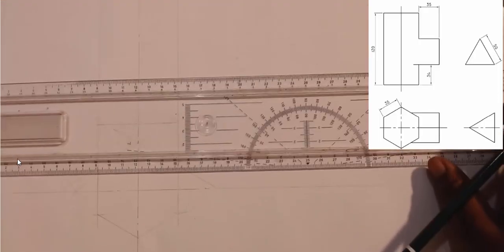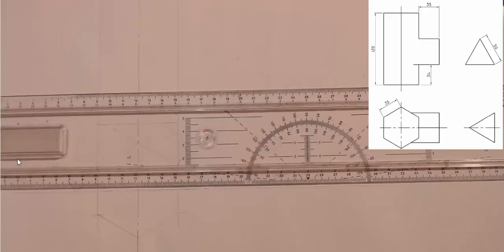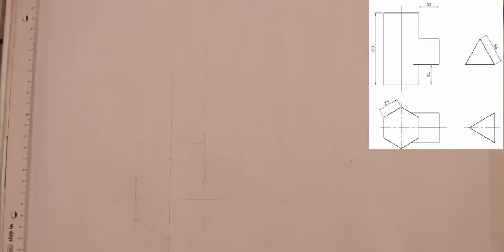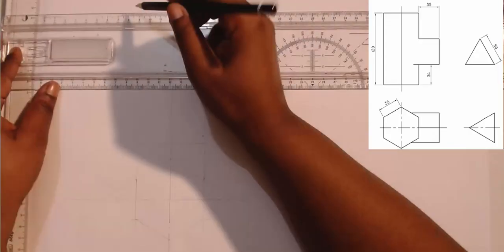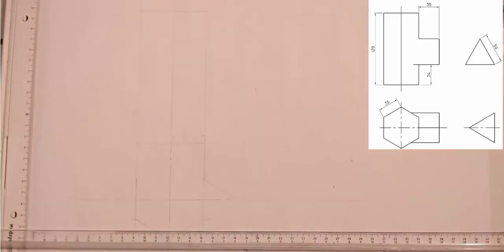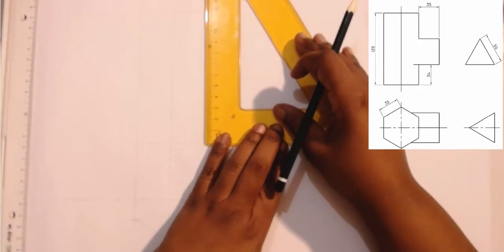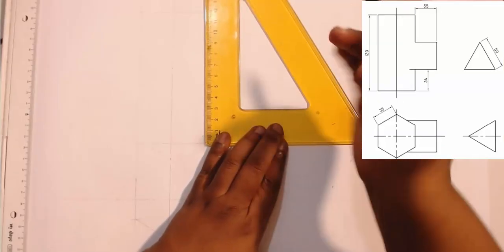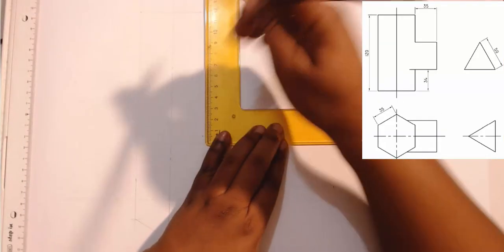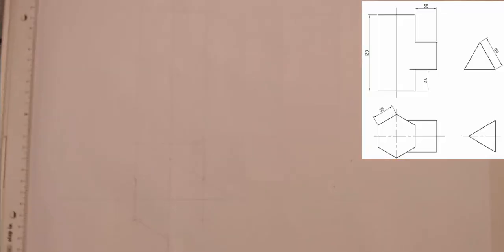Okay, just take it up. I just took my drawing upwards so that you can see my whole drawing. Right, so now you can see it. I'll darken it now. Now they are saying from this side here is 34. So I need to measure from here 34. Okay, to measure 34.